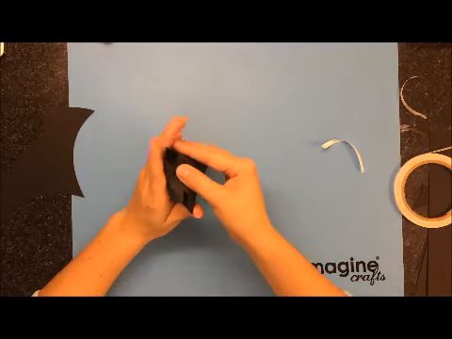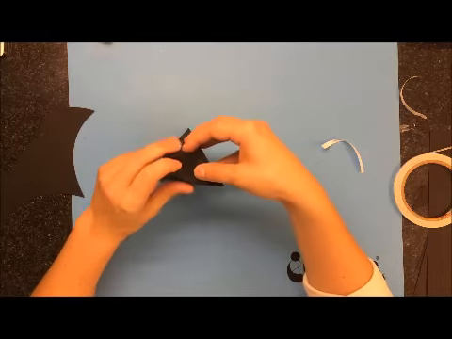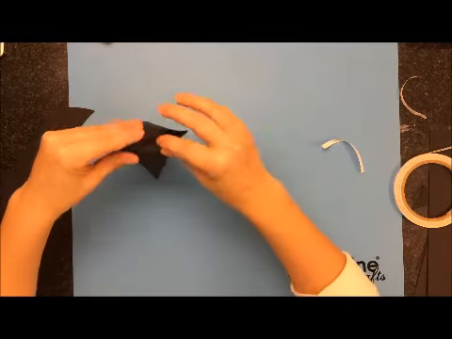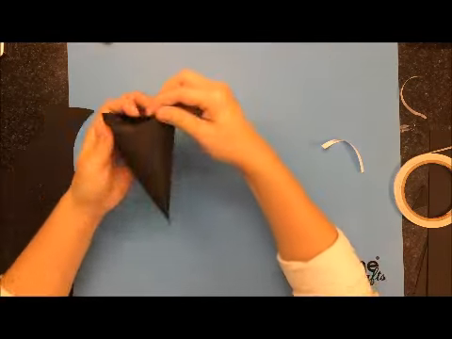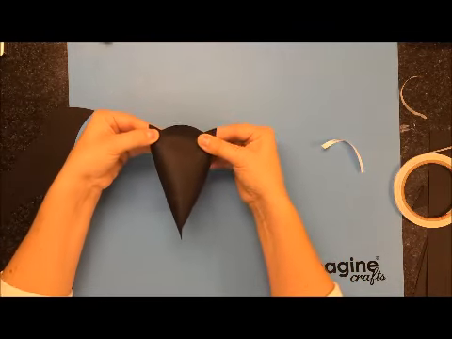Just similar to a pillow box. Okay, no, that's not working. Oh well, I'll just tape it there.